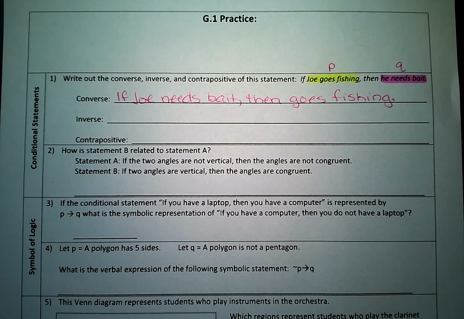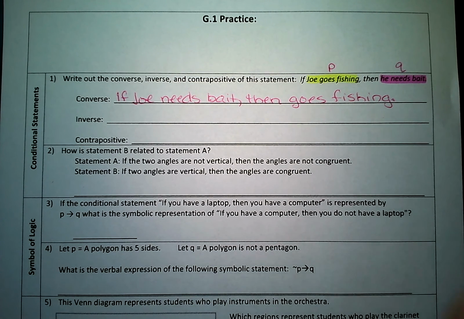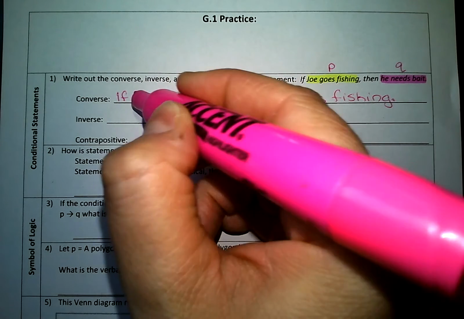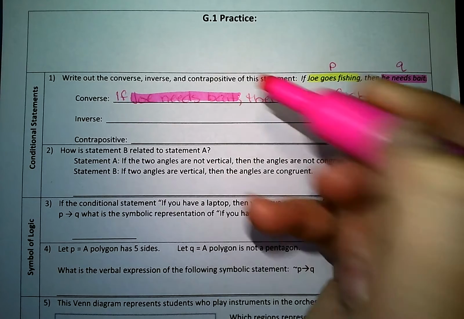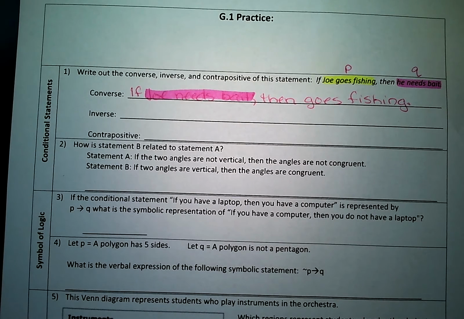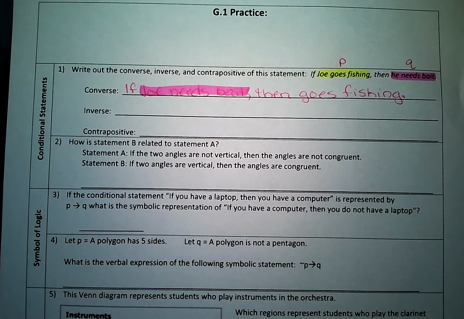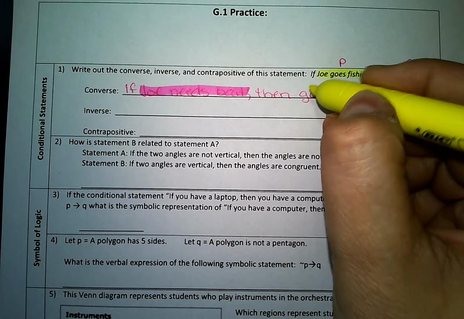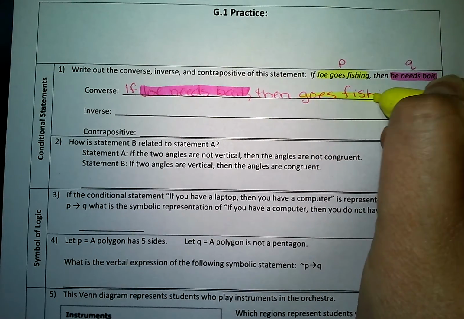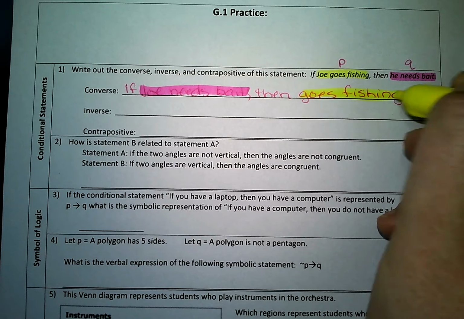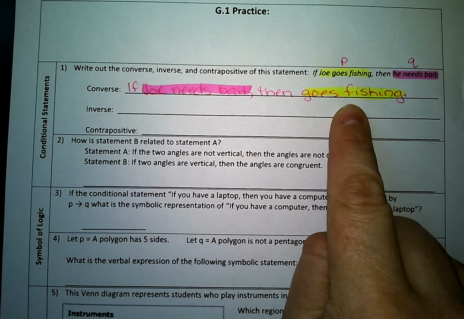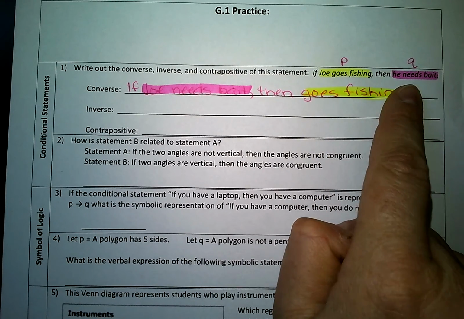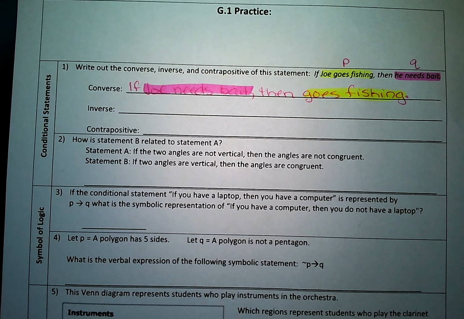I'm going to highlight that original Q statement. He needs bait. Here it is now as the hypothesis. Joe needs bait. I'm also going to highlight the original P statement. Joe goes fishing. As you can see, the colors have switched positions. The original hypothesis has become the conclusion. The original conclusion has become the hypothesis.